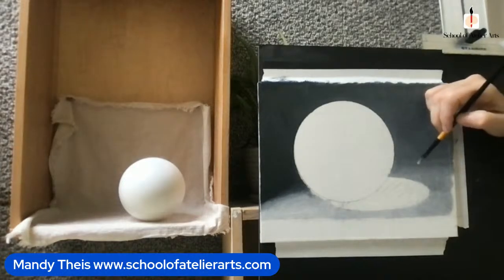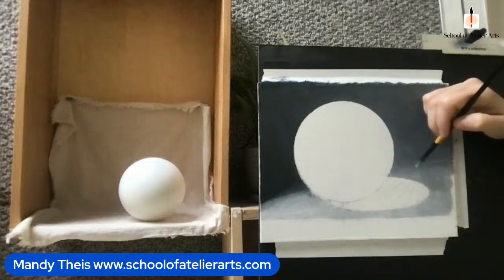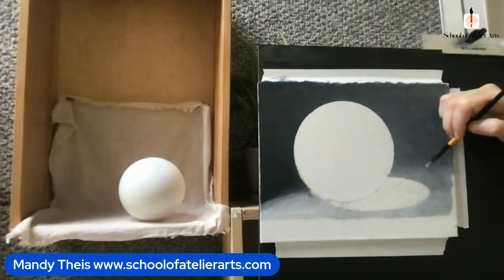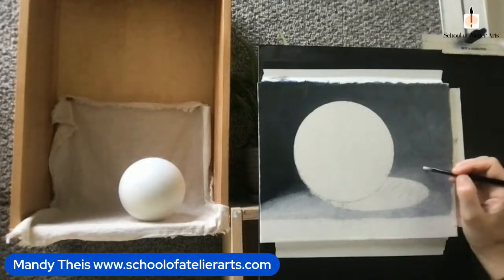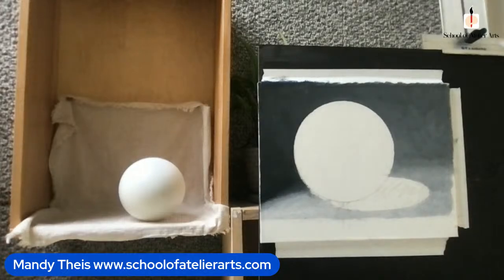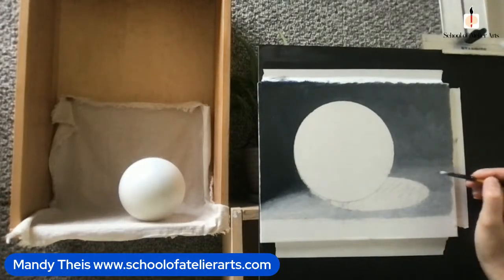Okay. I don't really have paint on my brush right now. I'm just trying to smooth out a couple of these transitions.